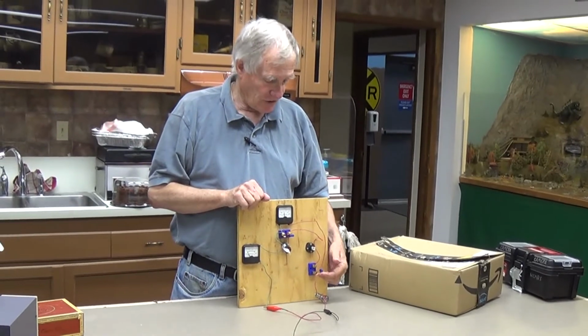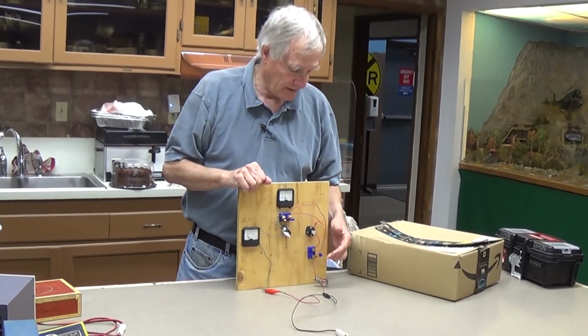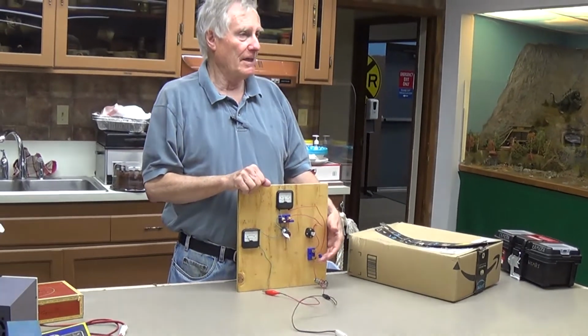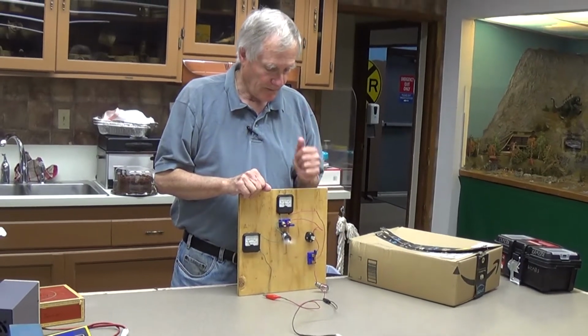You need to close the circuit by plugging the right block, or putting the locomotive back on the track, or getting the yard master to throw the right track, whatever it might be, to complete the circuit, and then you go.